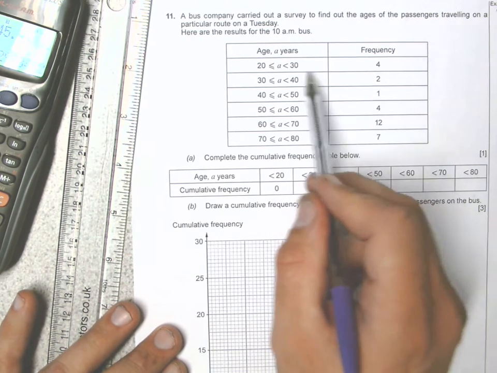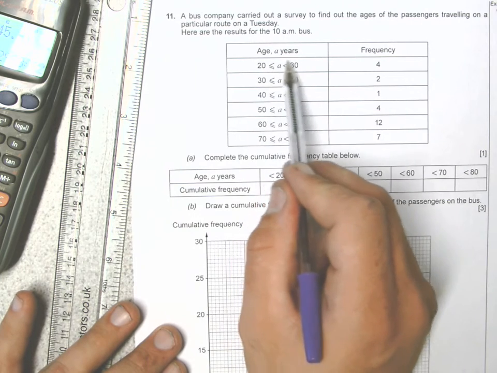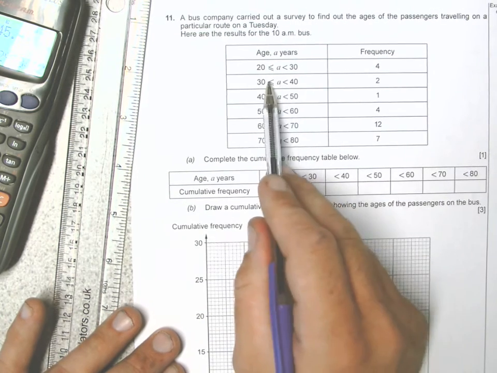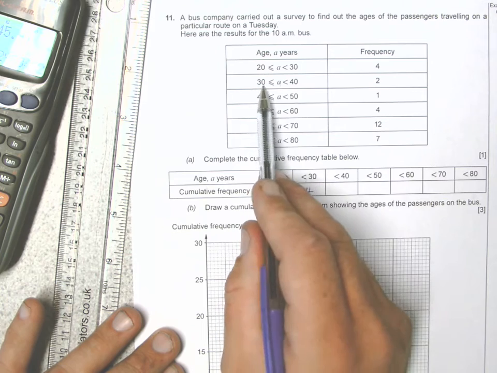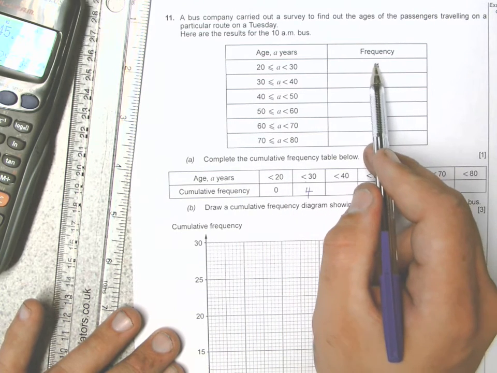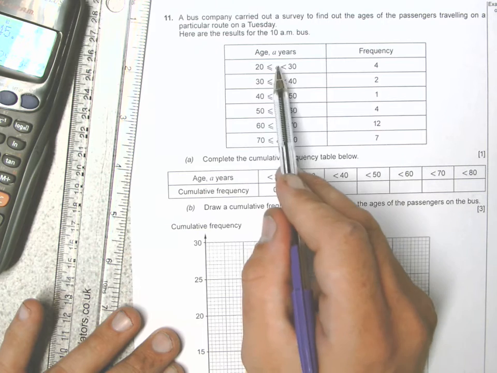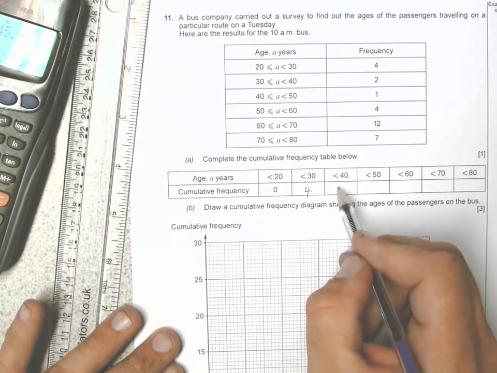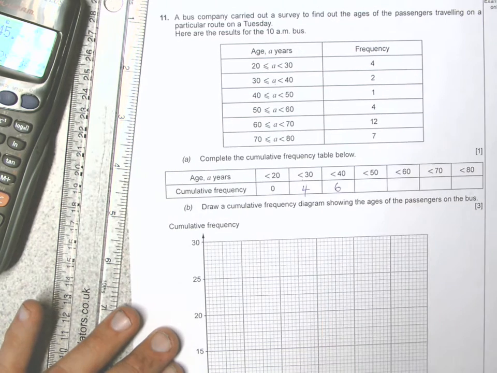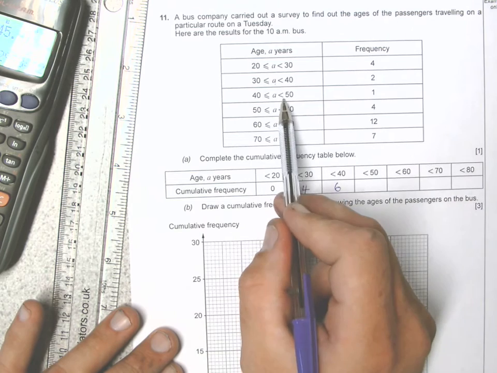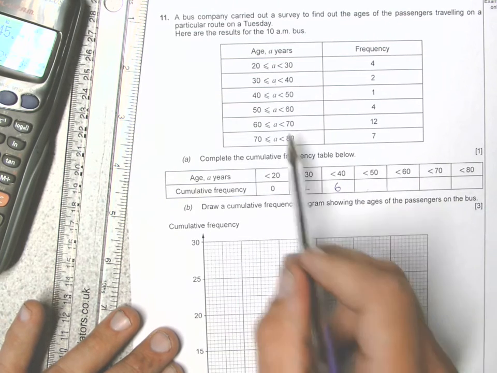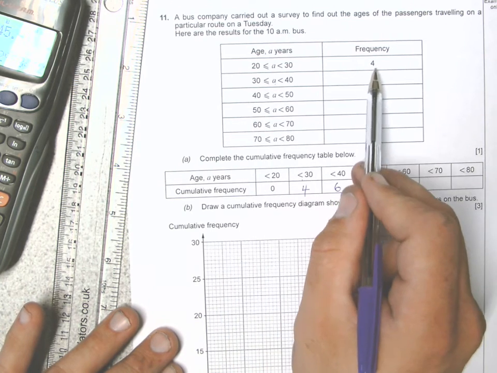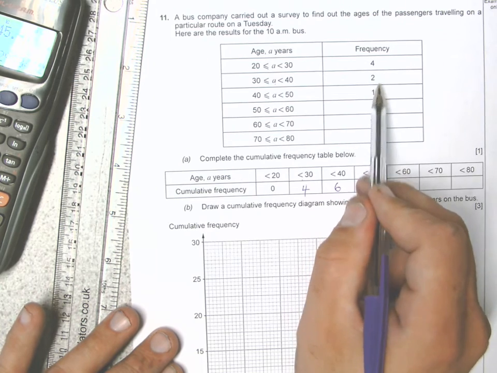Less than 30 would be all of these people between 20 and 30, and there's 4 of them. Less than 40, well, you've got 2 people between the ages of 30 and 40, but you also must include the 4 people between 20 and 30. Okay, so you've got to include both of them. So we get 6 there. Less than 50 for the next block to fill in. Well, you've got 1 person between 40 and 50, but you also got to include these as well, because these are less than 50. So 4 plus 2 plus 1 is 7.